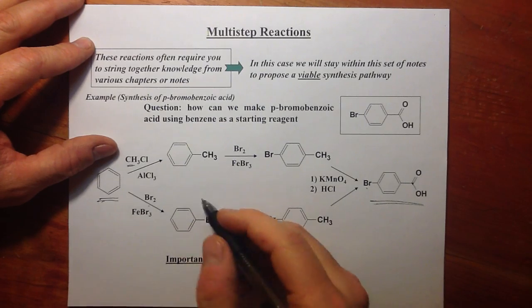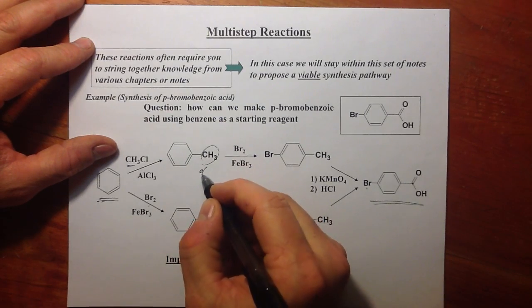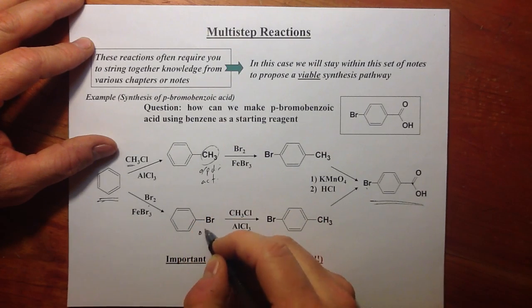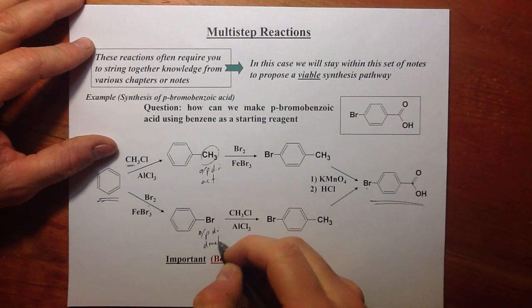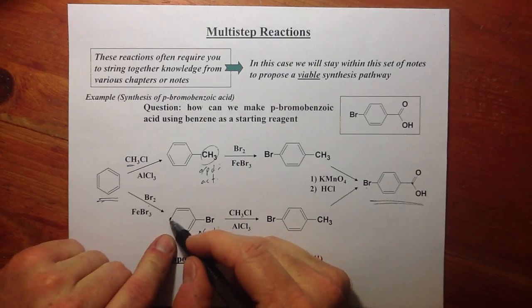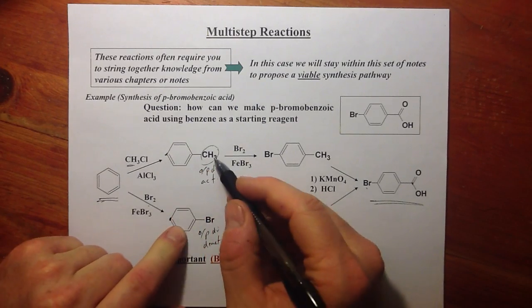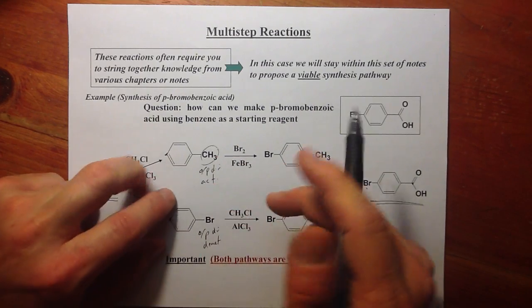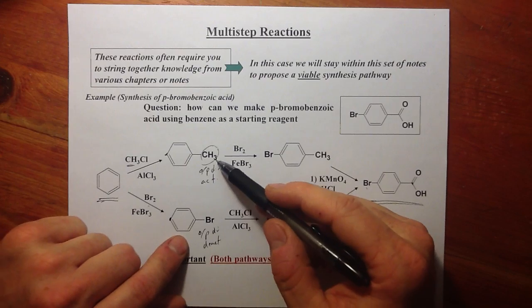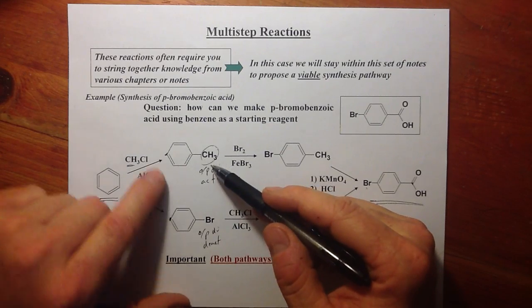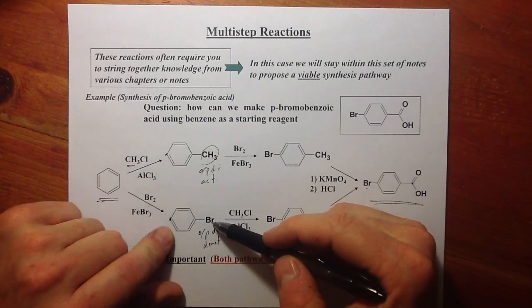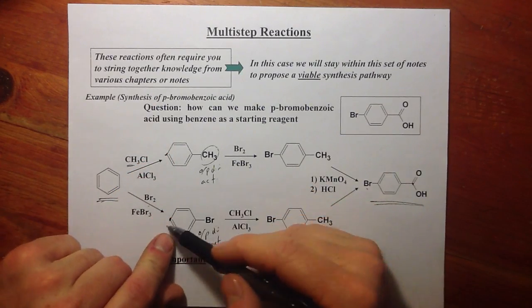So we could do that, and this would give us an ortho-para directing activator. This would give us an ortho-para directing deactivator. So after the first step, we could still put something at the para position for both structures. For both of these, we can go on and put a bromine across from this methyl group, or we can put an alkyl group across from this bromine.